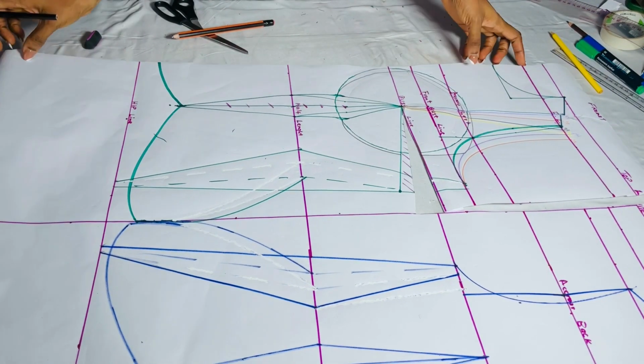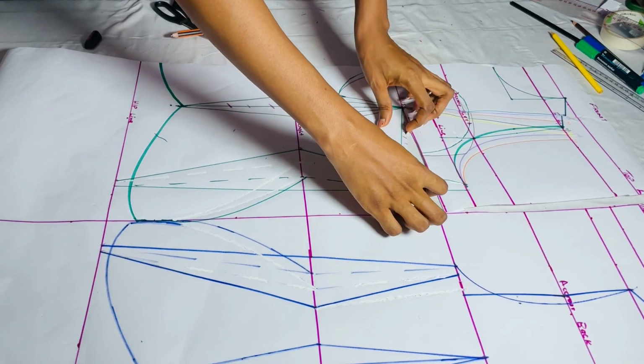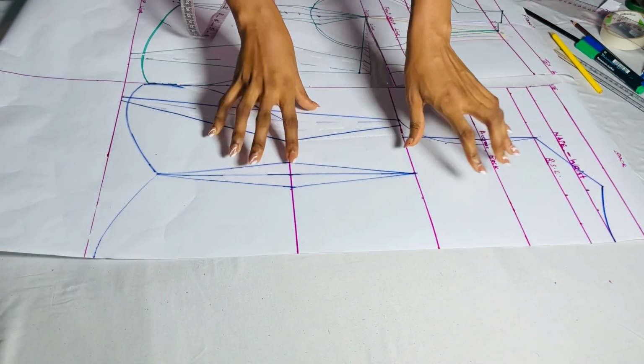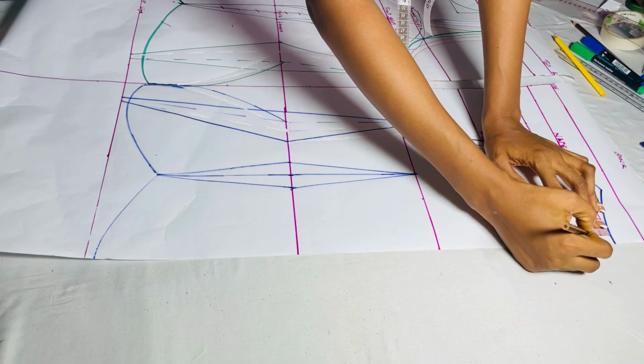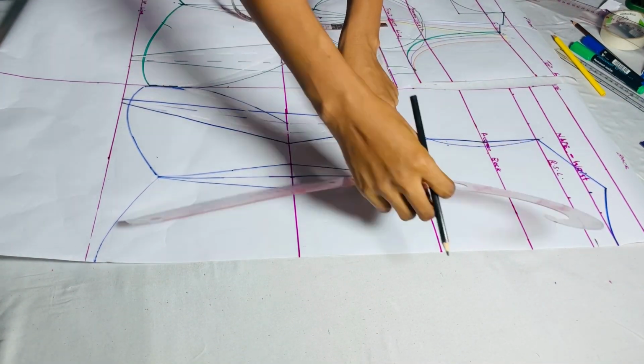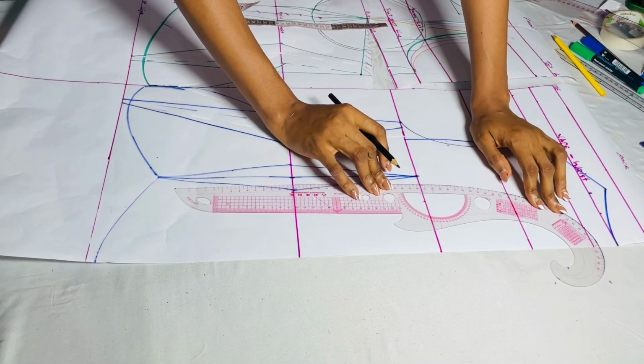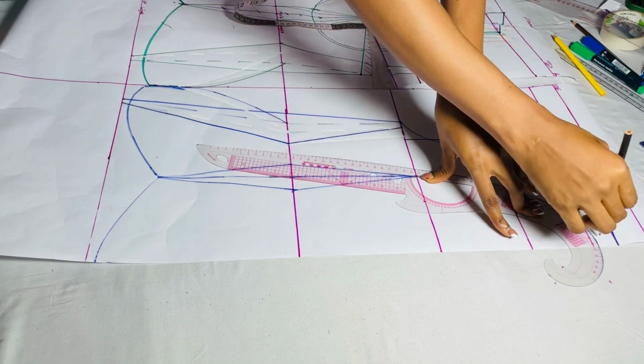So this is my center front, my side front, my yoke upwards if I would be needing a yoke, and then the cup. Guys, we are done. Seriously, we are done this time. I'm not joking. Now let's go to the back.